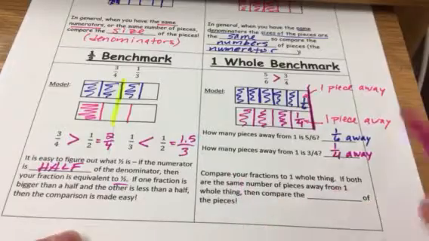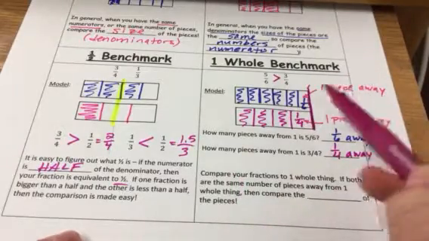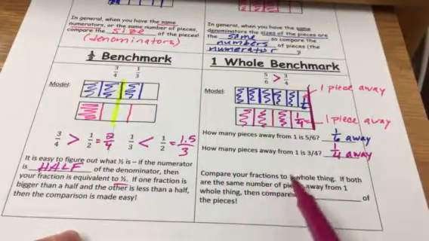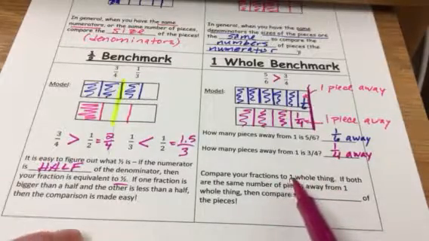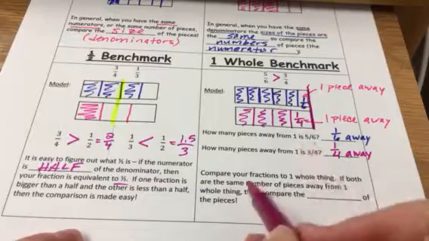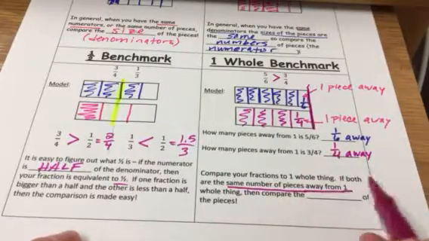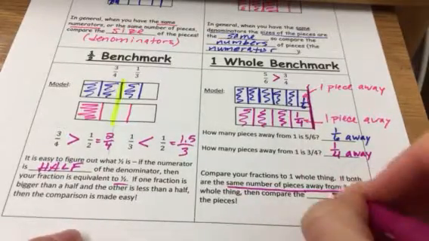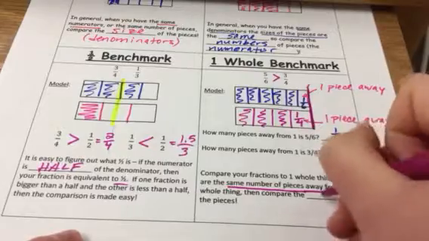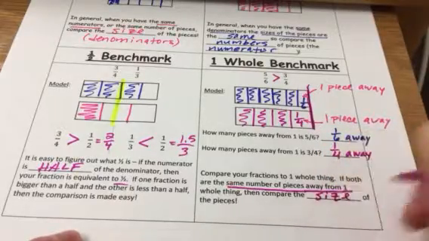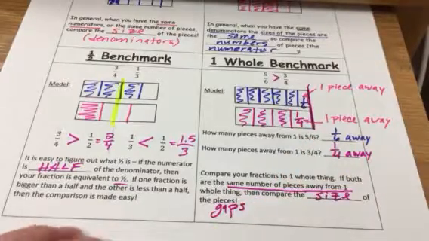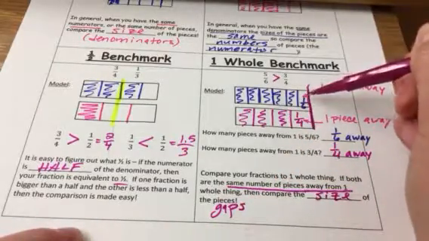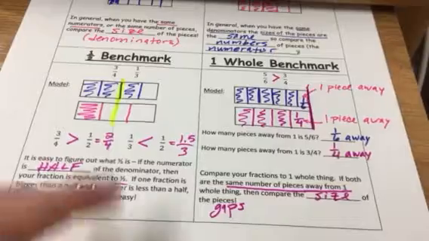So this works, again, only sometimes, only when they're the same number of pieces away. To compare our fractions to one whole thing, we can only do this if we're the same number of pieces away. If both are the same number of pieces away from 1, then we can compare the size of the pieces or the size of the gaps. The one that is a smaller gap is closer to 1, which means it's bigger.